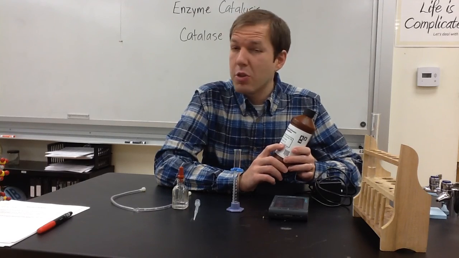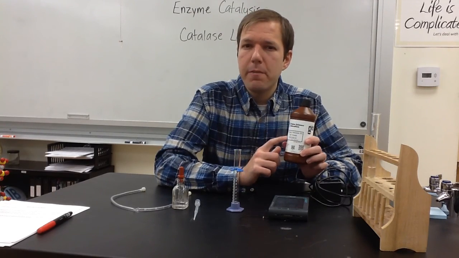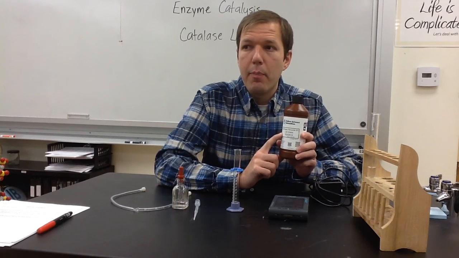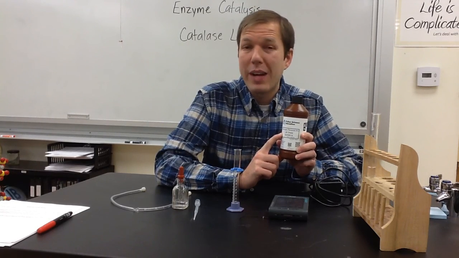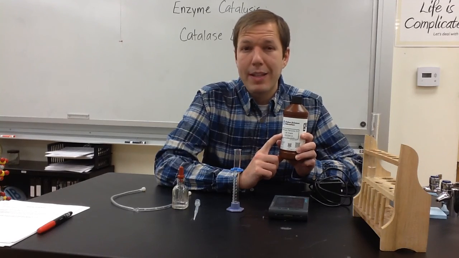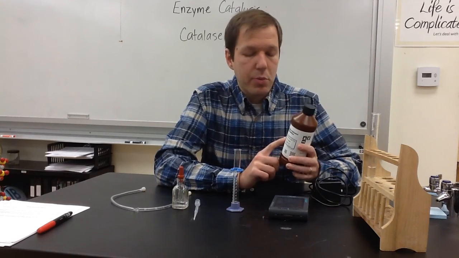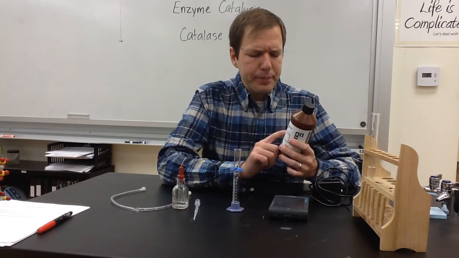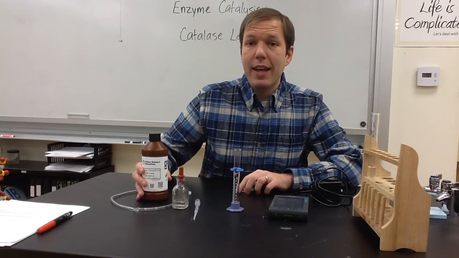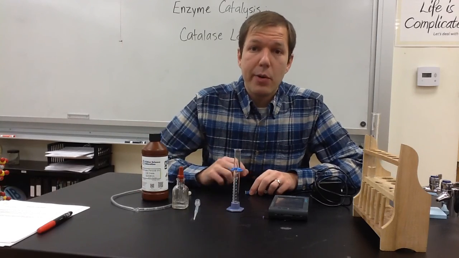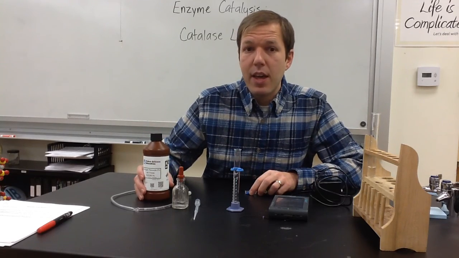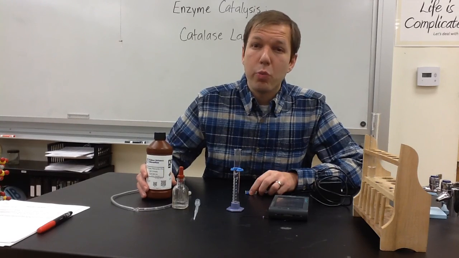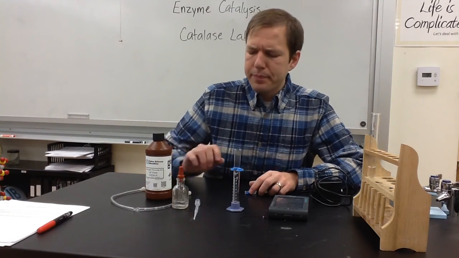Hydrogen peroxide is a strong oxidizer, which means it's very reactive. So the hydrogen peroxide, as it moves around, might bond with and react with other proteins or possibly DNA in the cell, and as a result, the cell could die. In this lab, we're going to be using the breakdown of hydrogen peroxide by catalase as a way to measure several different variables about the rate at which enzymes work.